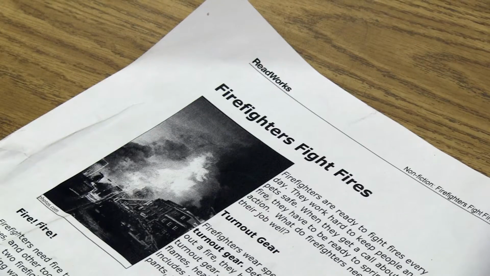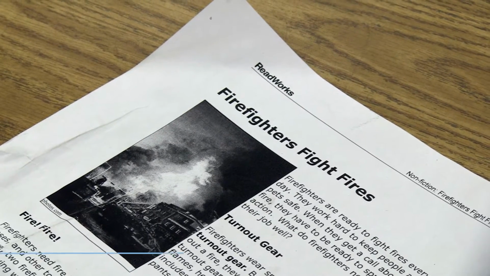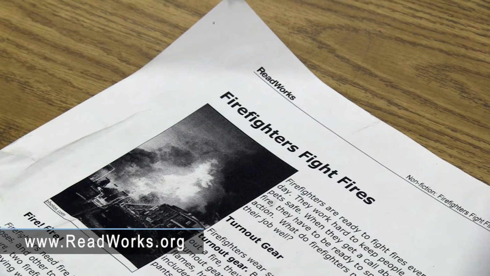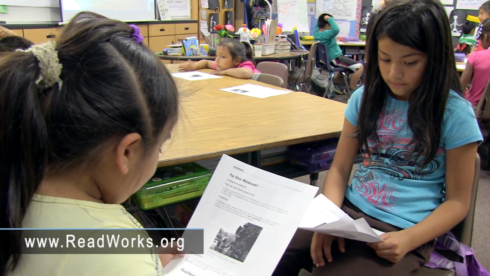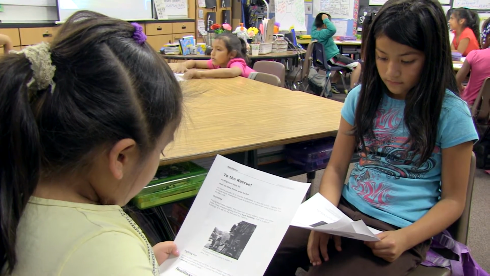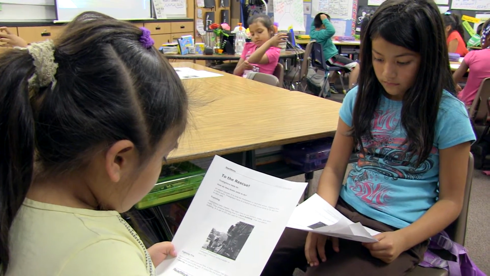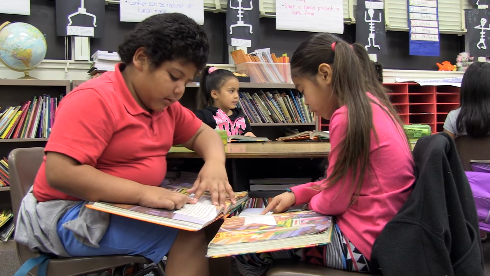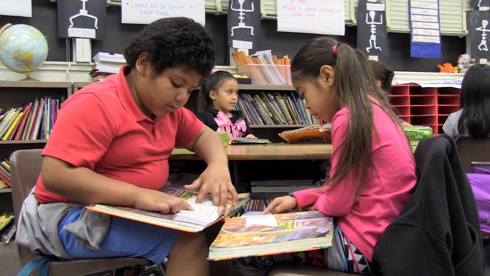The 2 pieces of text that I chose for comparing informational text were 2 articles on firefighters, and I found those 2 articles on readworks.org. They were both about Lexile 5 or 600, which is grade level appropriate for 2nd grade. And I chose those because we also read a story in the anthology about firefighters. So how I set it up is I had the kids buddy read the story, ask each other comprehension questions so that they'd be prepared to discuss the story. They had little conversations about it.